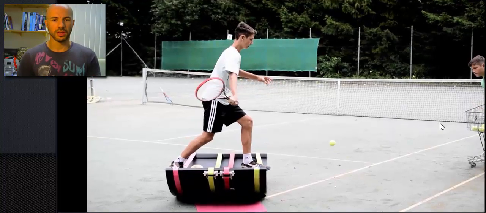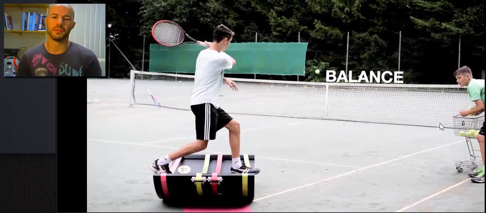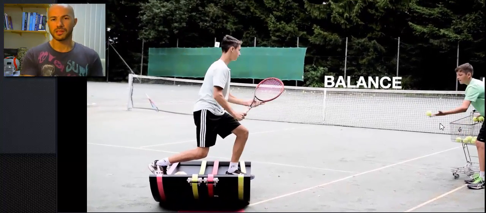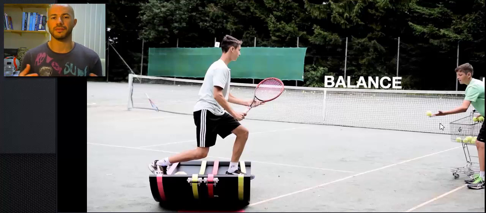So we might call this a semi-dynamic balance exercise. Since he's doing this one for the sport of tennis, this is a functional type of balance exercise.